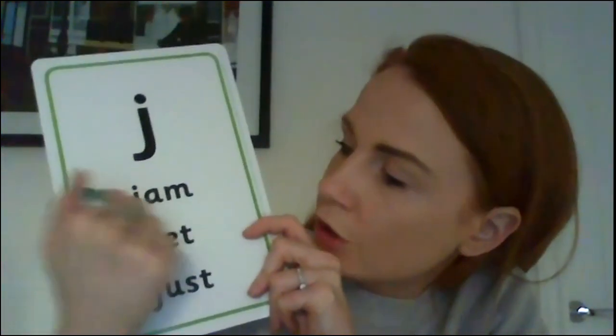Let's have a go at reading these sounds. Just to remind ourselves, j, j, jam, j, jet, and just. Okay, but you're familiar with those. You did that way back in the section.